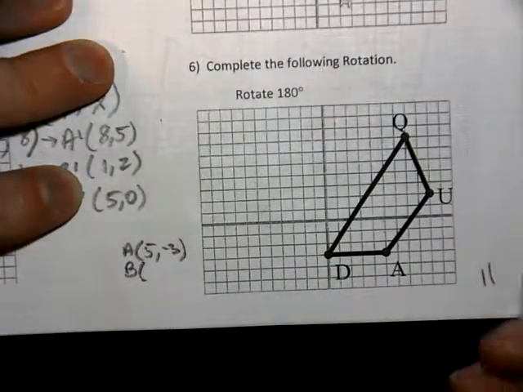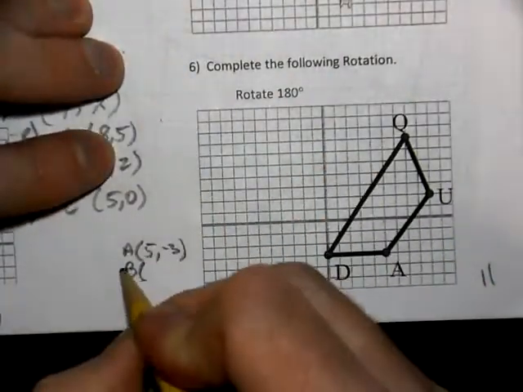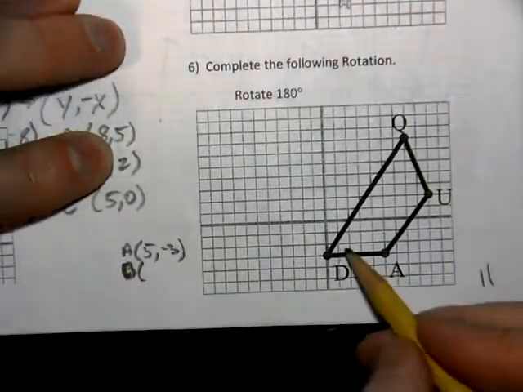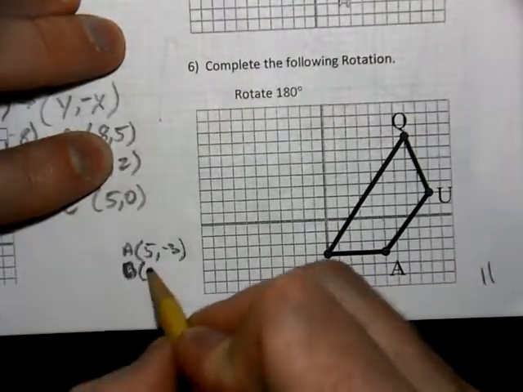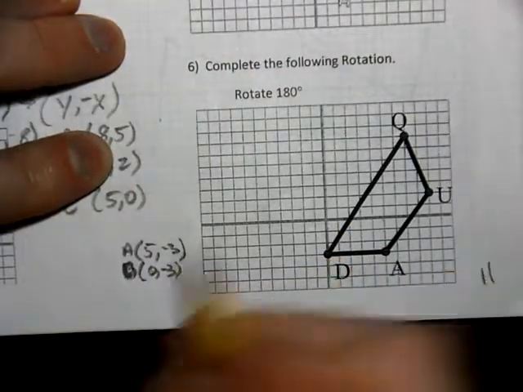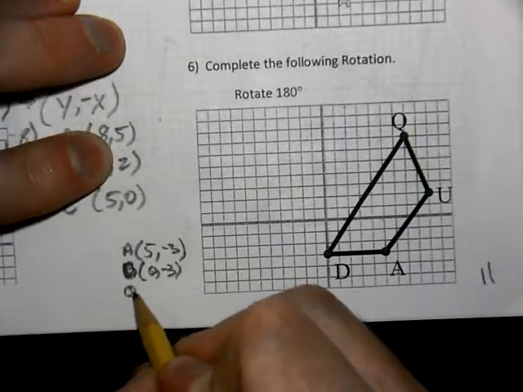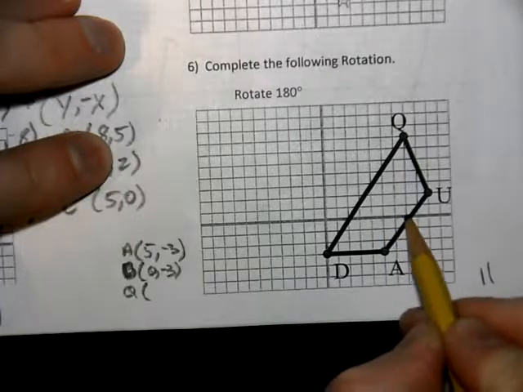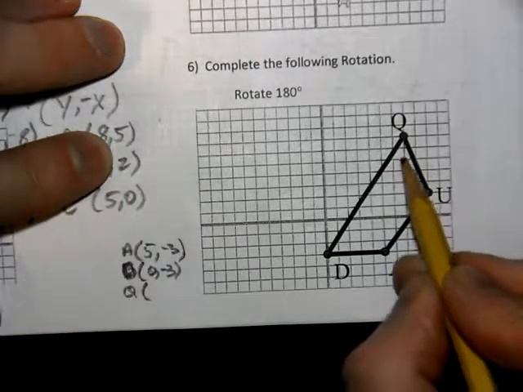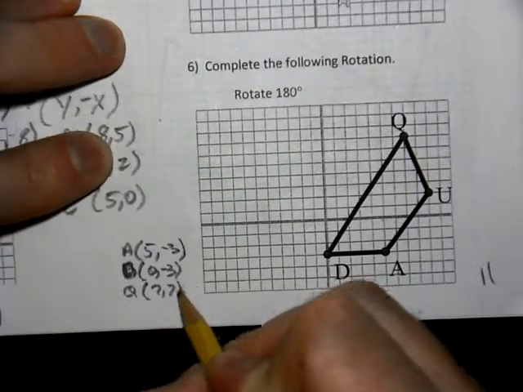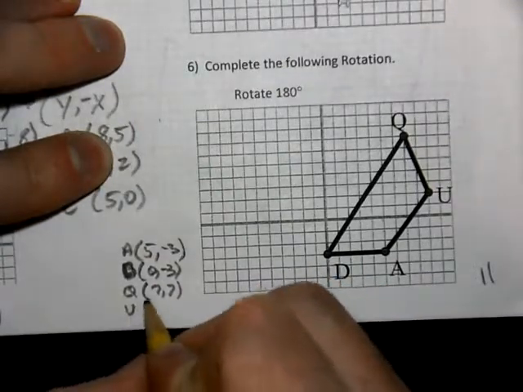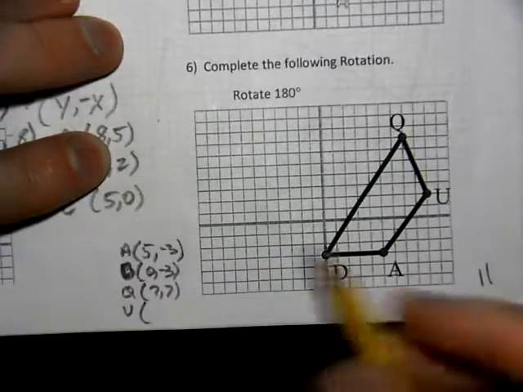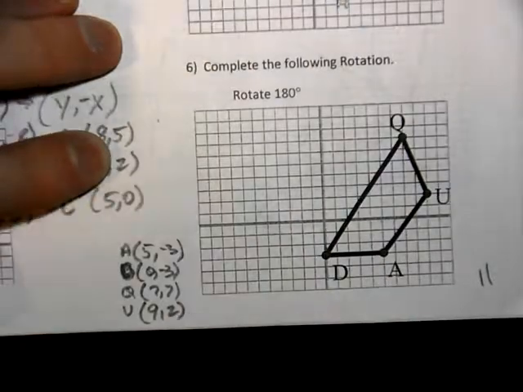B, or sorry, not B. Let's call that D. Zero, negative 3. Q, seven, 7, and U is 9, 2.